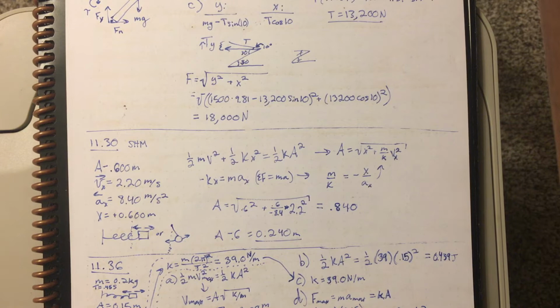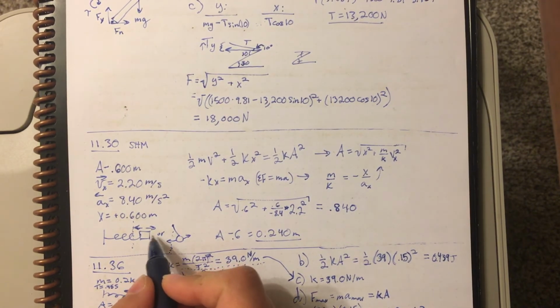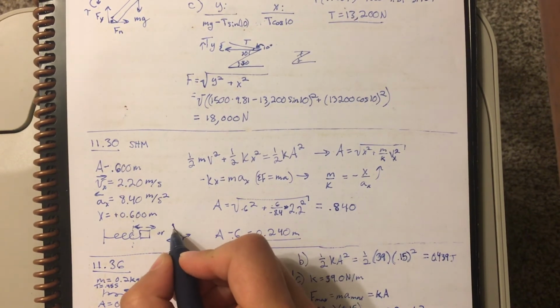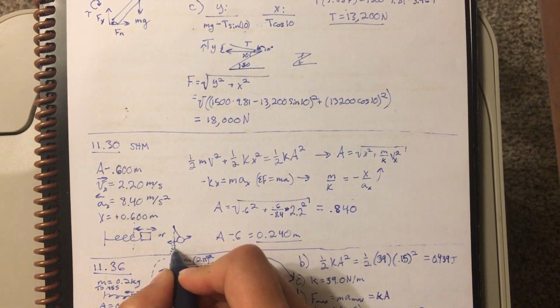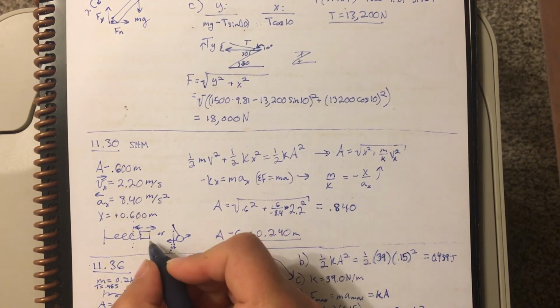What's the question? How much further from this point will the object move before it stops momentarily and then starts to move back to the left? So it's asking what's the difference from this position to the full amplitude. And remember, amplitude is the distance from the equilibrium point to the point where it stops and moves back.